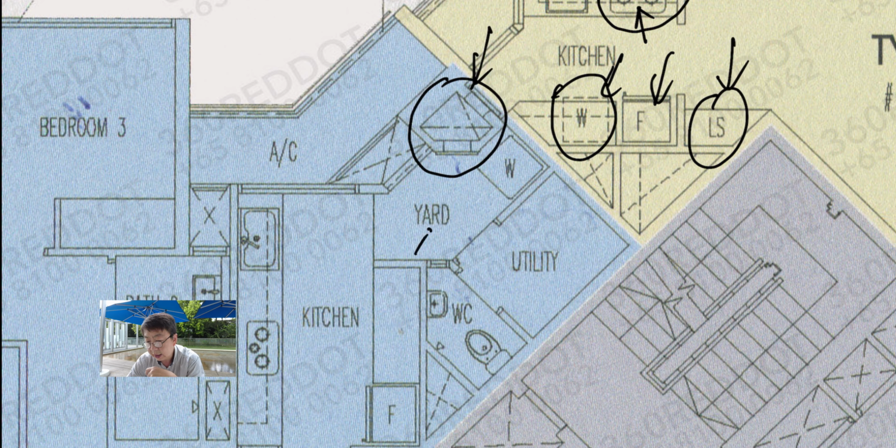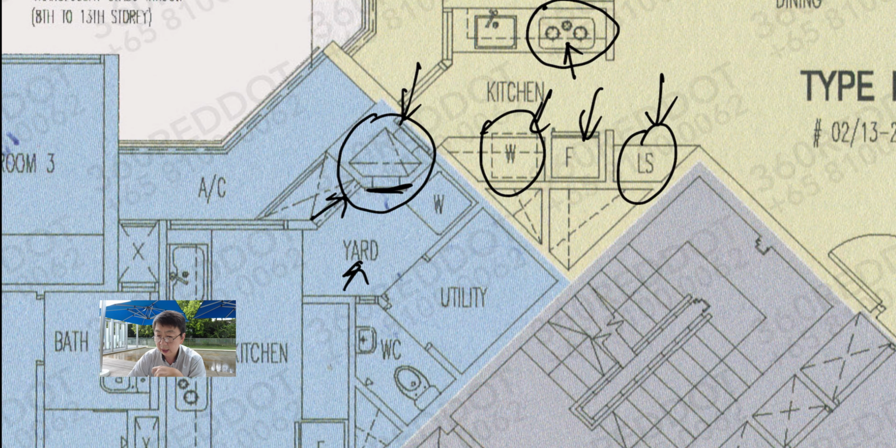It is in the yard itself. So this will be your rubbish chute. This will normally be found in the olden or the classic design. Nowadays, all these rubbish chutes will be outside the common corridor, normally found down there. So you see, this is where they are. Over here you have the yard. The older design has the yard and also the utility.